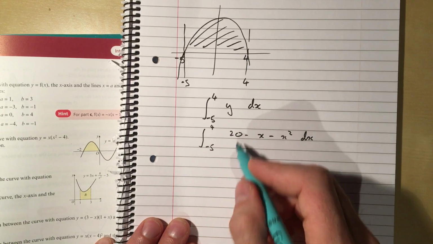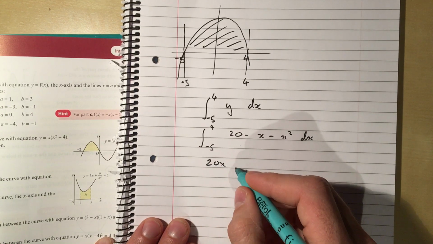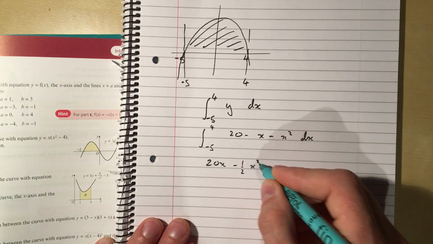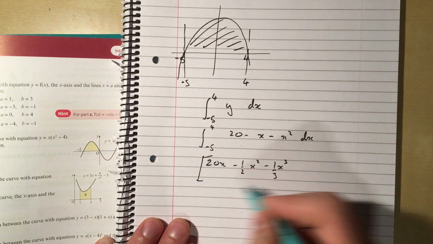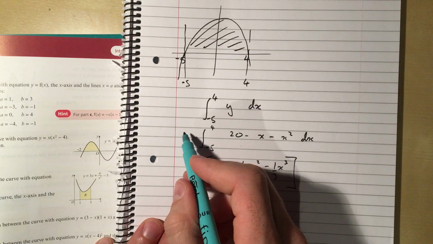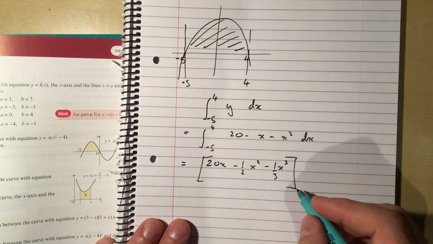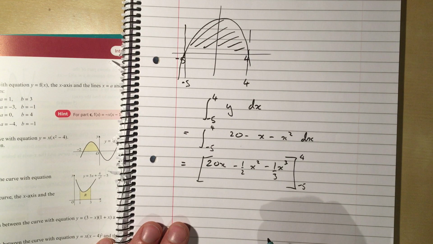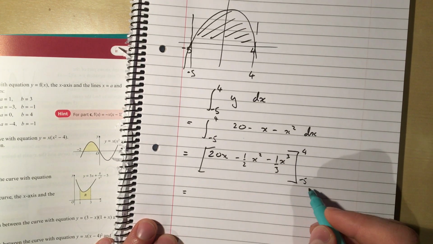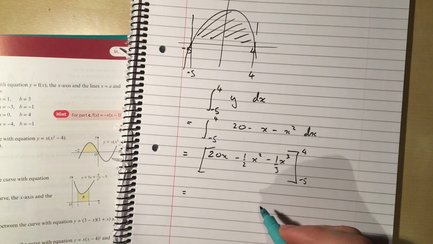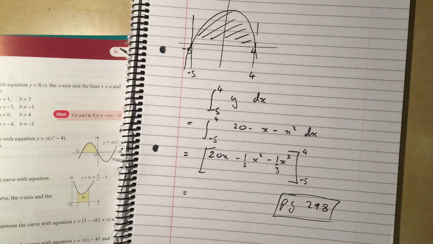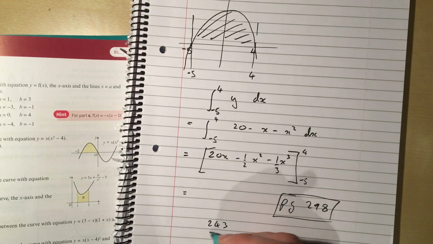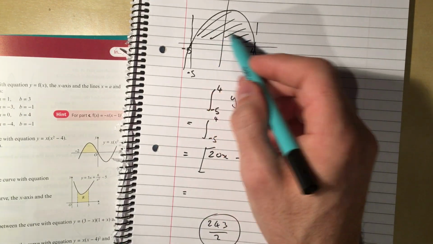That is, 20 integrates to 20x, x integrates to a half x squared, so minus x integrates to minus a half x squared, and x squared integrates to x to the power of 3 divided by 3, in square brackets. I'm not going to worry about adding the constant because this is a definite integral, so we don't have to worry about it. I take the 4 and substitute it in, I take the minus 5 and substitute it in, and at this point, it's on page 298. I don't think I'm helping anybody by doing all the arithmetic for you, but substitute that in and you've got the answer. The answer turns out to be 243 divided by 2. That is the area under that curve there, okay?